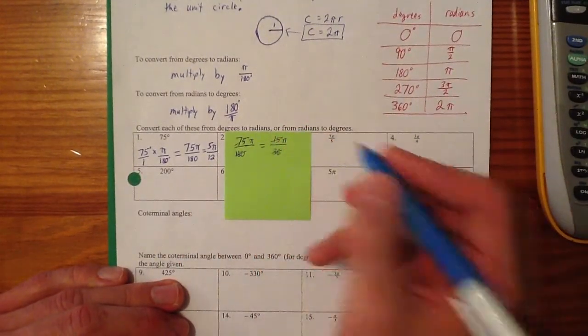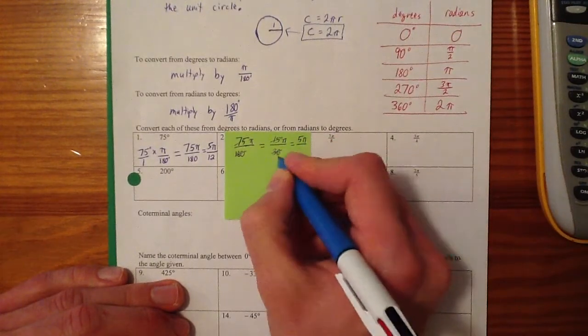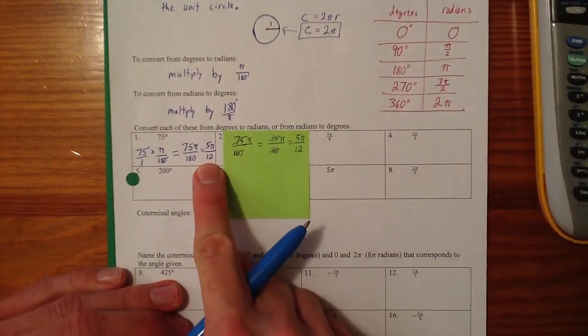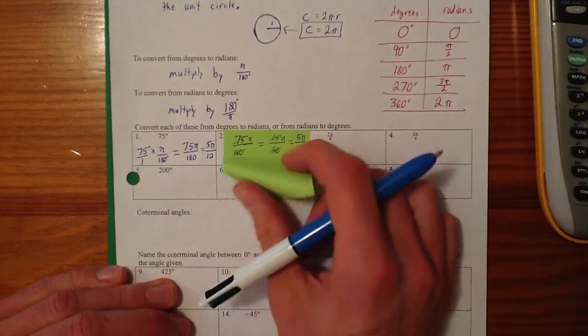We're going to divide both of them by 3. 3 goes into that 5 times. 3 goes into that 12 times. Nothing goes into 5 and 12. That is our final answer. Okay? If you are lost, it's okay.